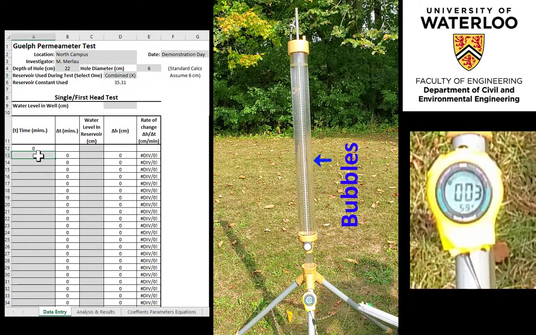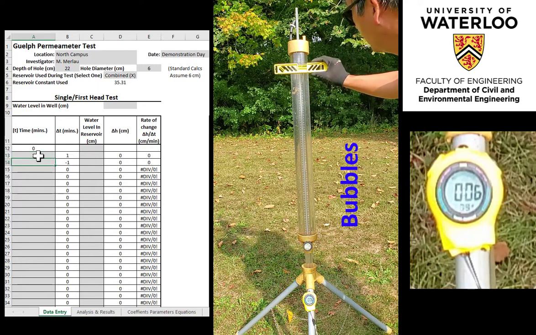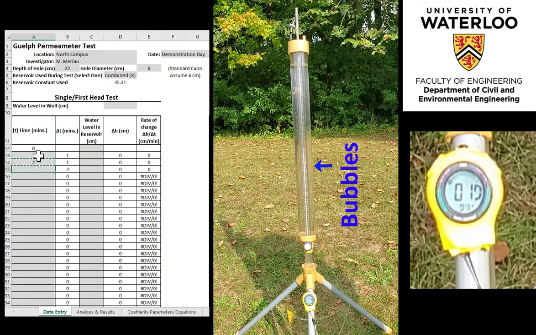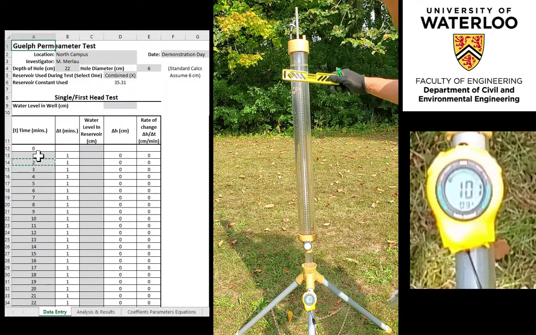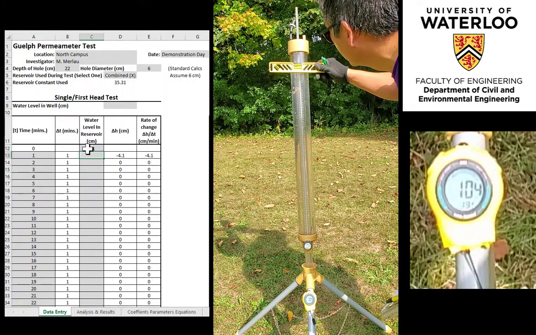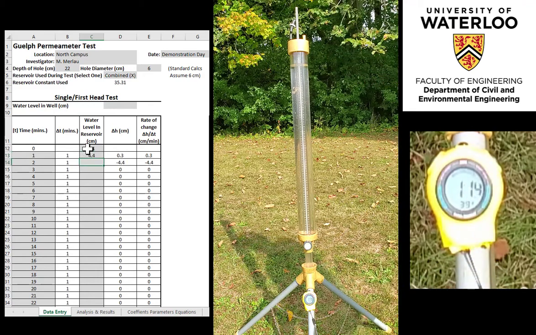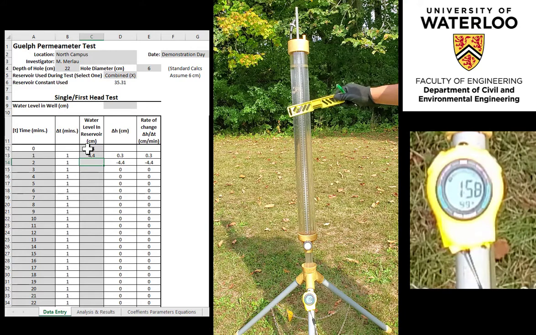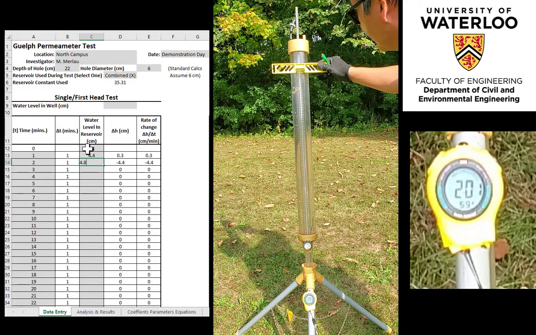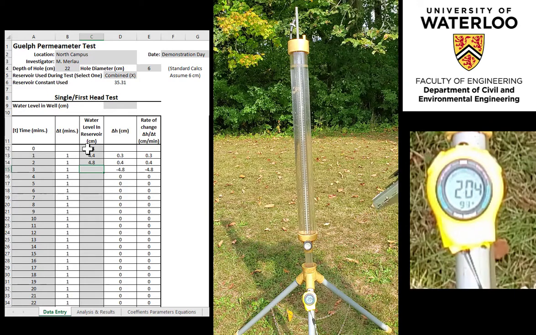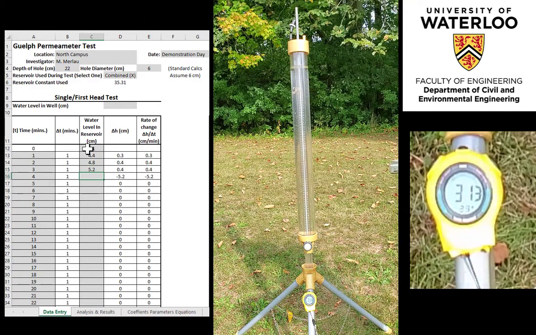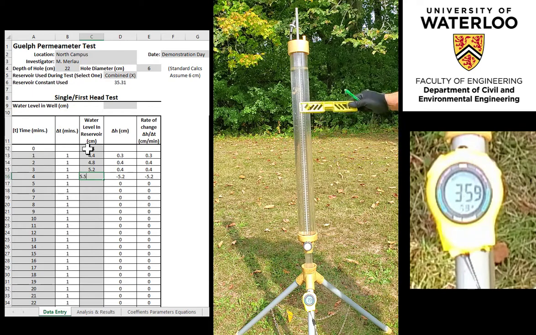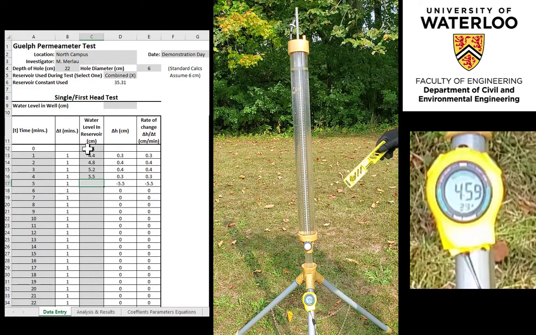And we'll record an initial height of 4.1 centimeters. At 1 minute, 4.4. So at 2 minutes, we are at 4.8 centimeters. 5.2. Six centimeters.